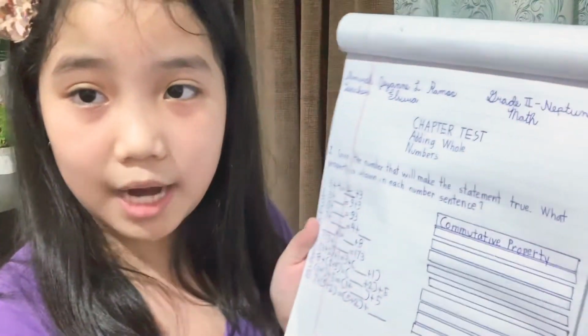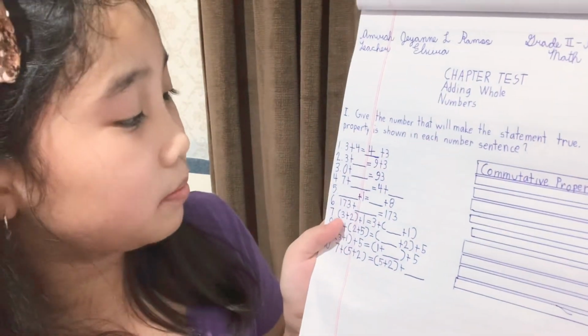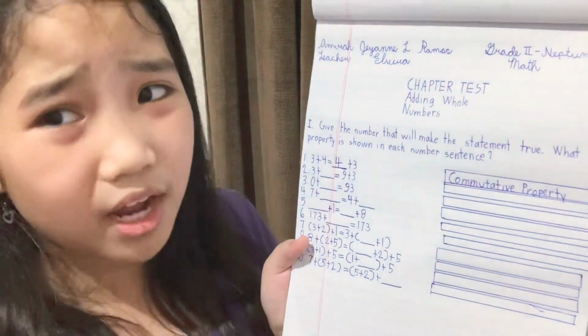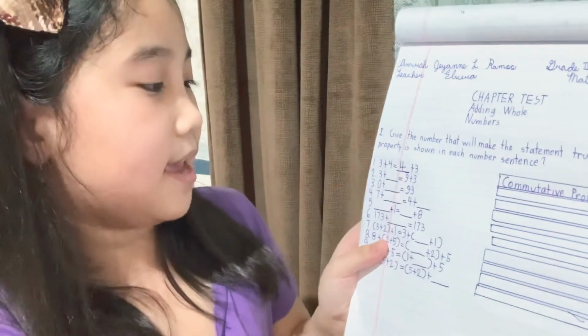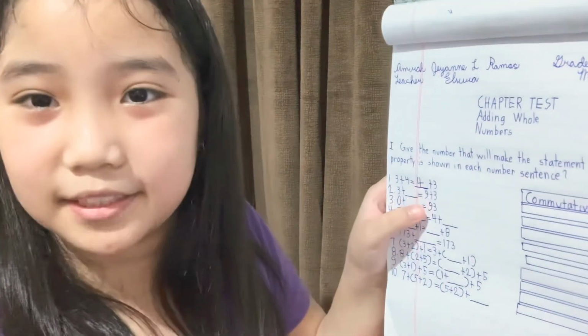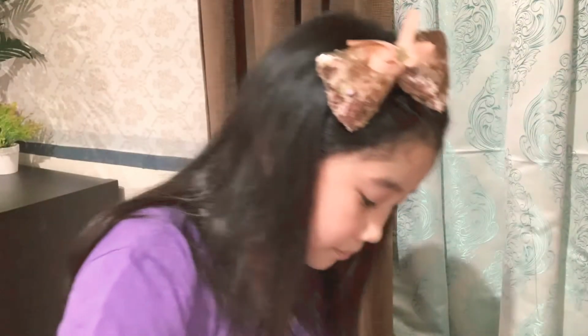So let's try to answer number 2. 3 plus blank equals 9 plus 3. What do you think the answer would be? You are correct again. It is 3 plus 9 equals 9 plus 3. So let's write number 9.